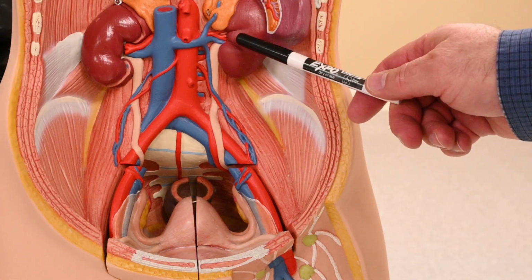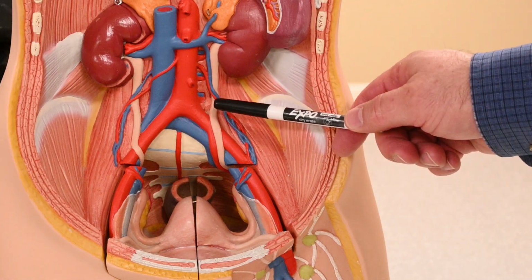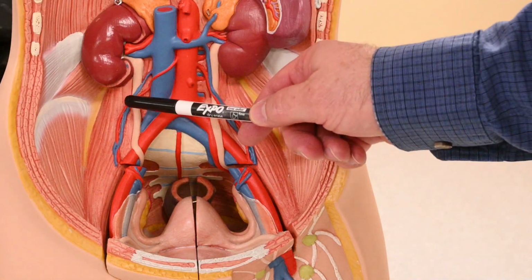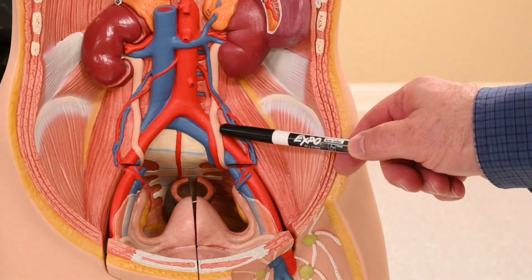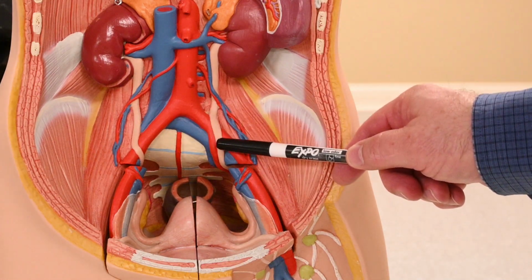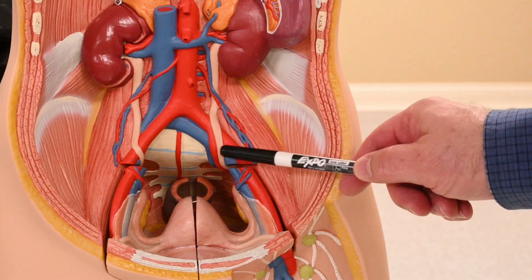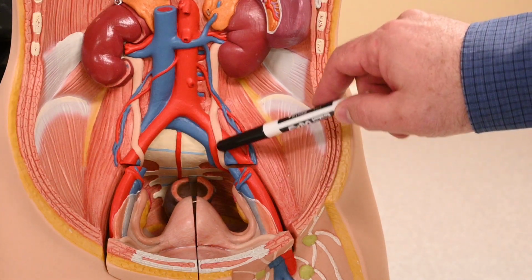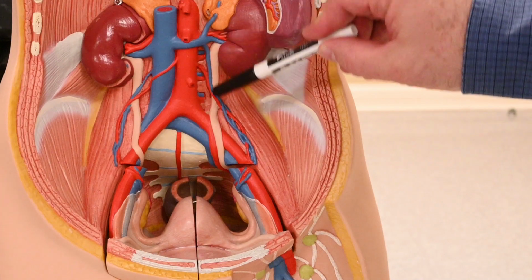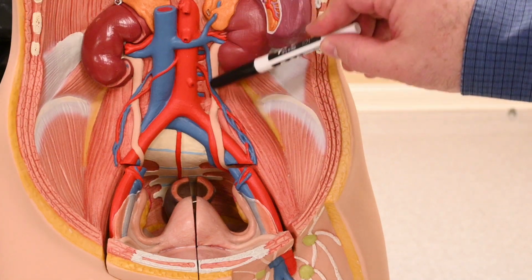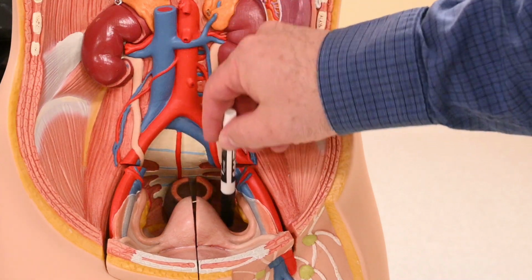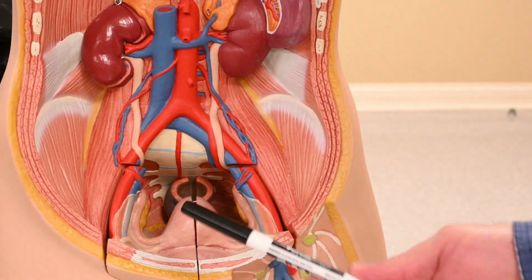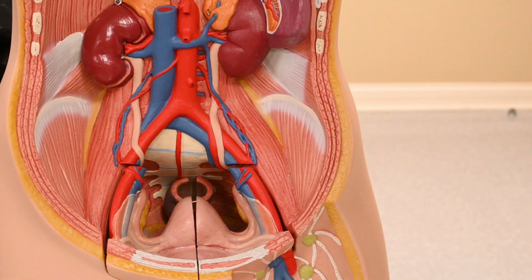The ureter leading out of the kidney, here on this side and here on this side, loops over the front of the iliac artery near where the common iliac branches into internal and external iliac arteries here. That ureter stays against the wall right back here and then stays against the wall on the inside of the pelvic cavity all the way down to the lower floor of the urinary bladder.